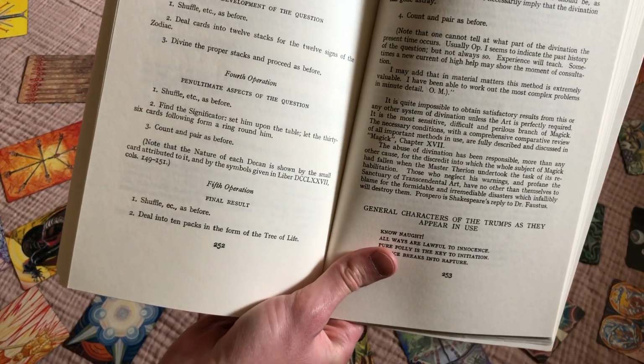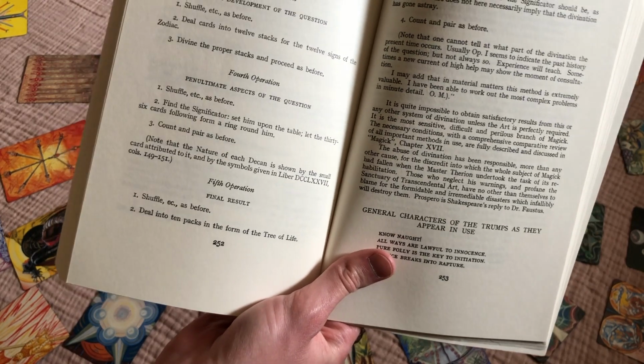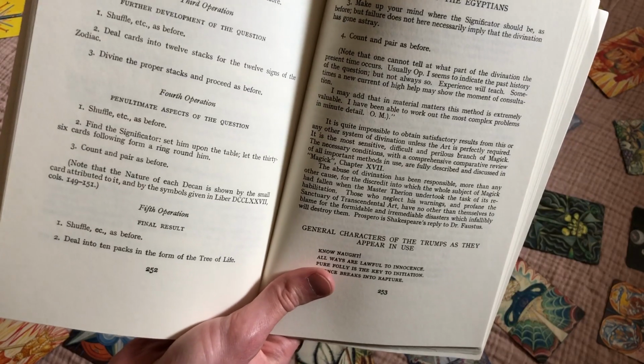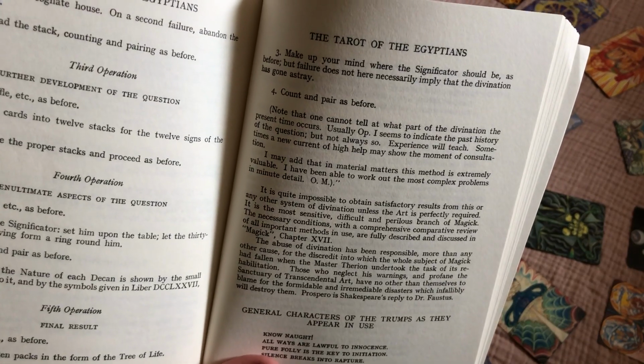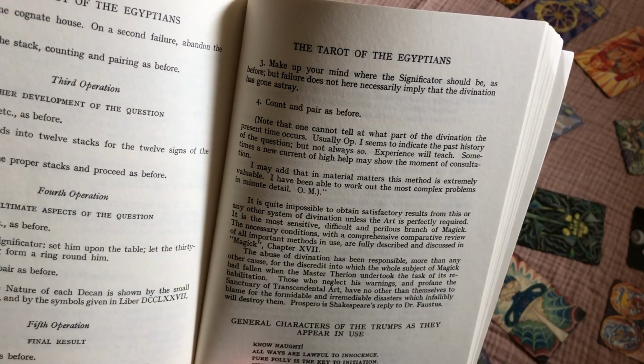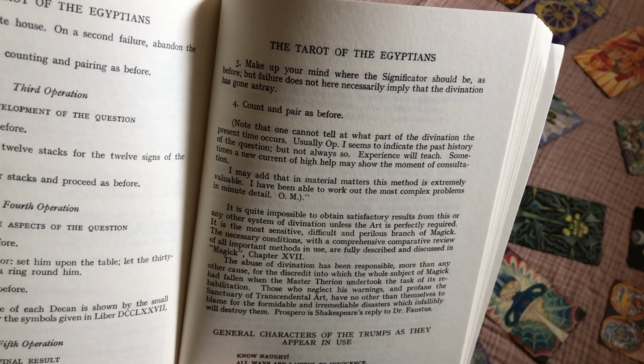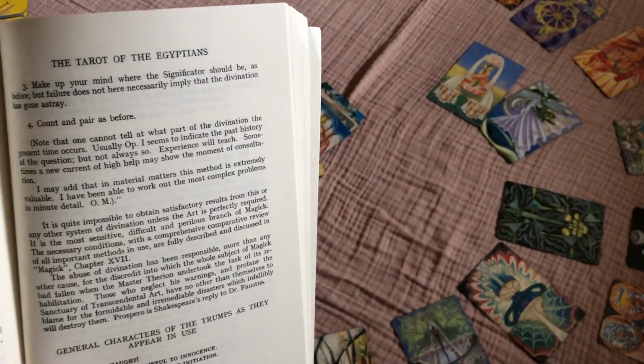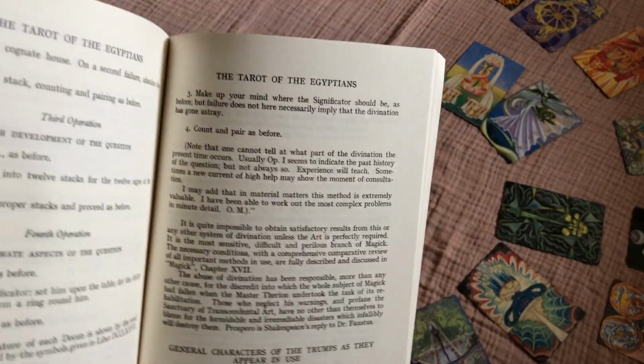and then we have our fifth and final portion of the reading, the final operation, the fifth operation. Shuffle as before, deal into 10 packs to form the tree of life. Make up your mind about where the significator should be as before, but failure does not here necessarily imply that divination has gone astray. Court and pair as before. So you would make 10 piles for the 10 sephira of the tree of life.